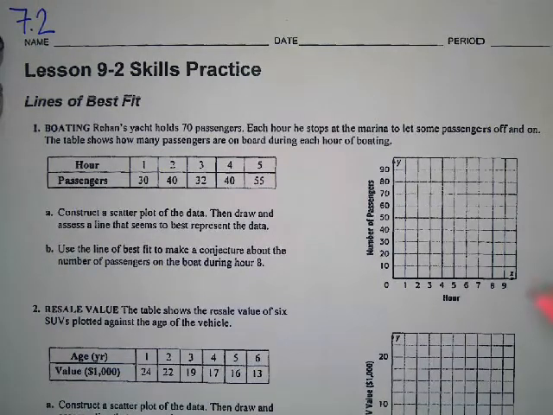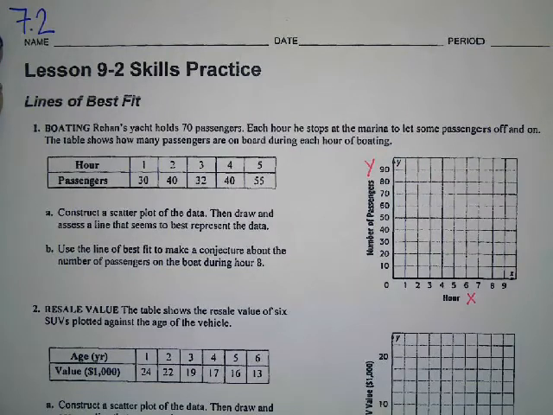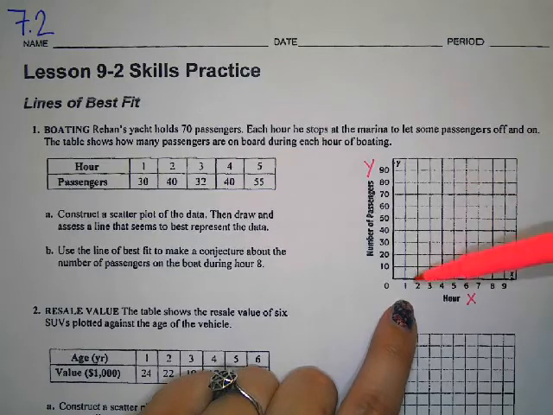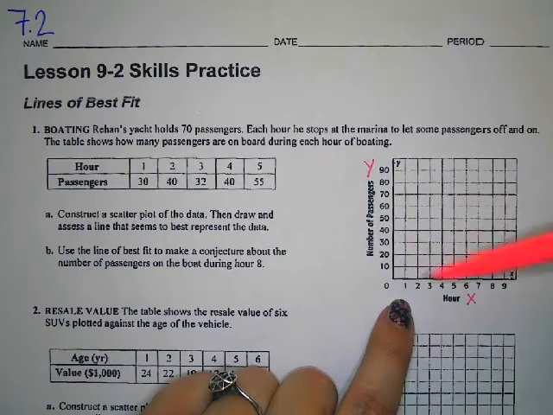So we see from the graph here that hours is going to be your X, number of passengers is going to be your Y. If you do not have a printer to print out the worksheet, you can create your own graph similar to this on a piece of binder paper. It does not have to be graph paper. And we're going to go ahead and create our graph. If you're creating your own, make sure that you are labeling your axis just like it's here.